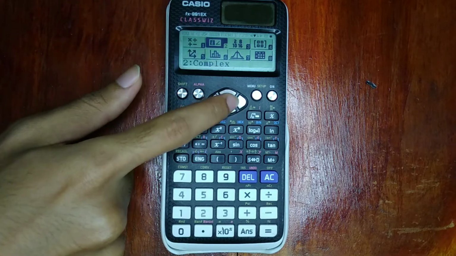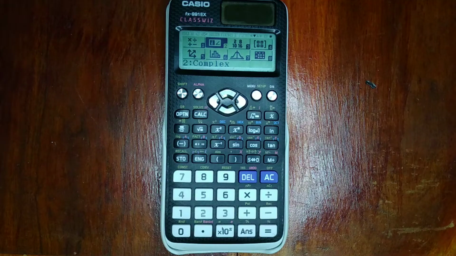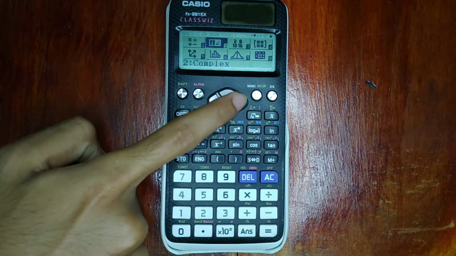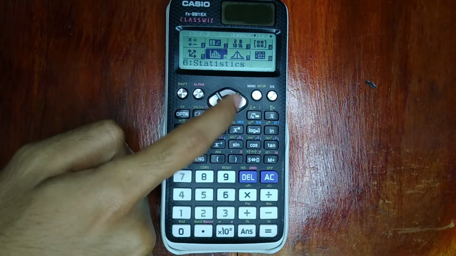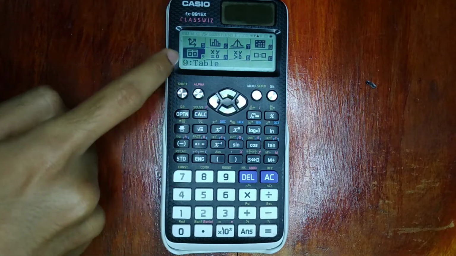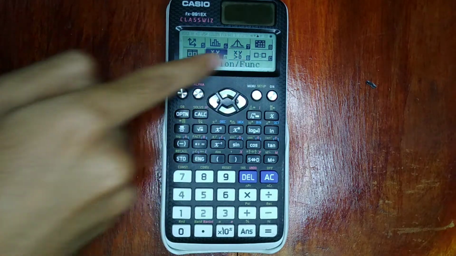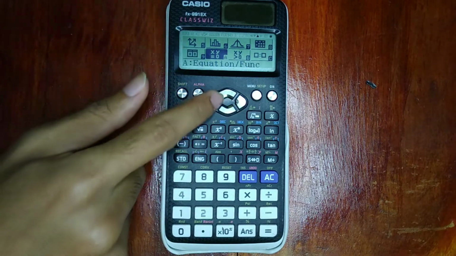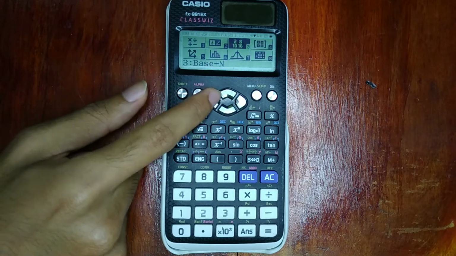So here, if you click this, you will see this is the complex number form. So you can easily figure out there is the complex number. So these are the ways. You can find there are many types. There is vector and statistics also, there is a table, as well as an equation function also. You can solve equations using that. There are many other functions, but let's focus on the complex number only.